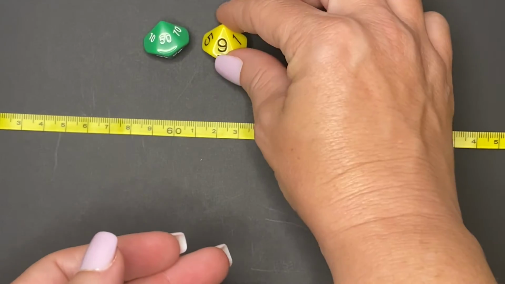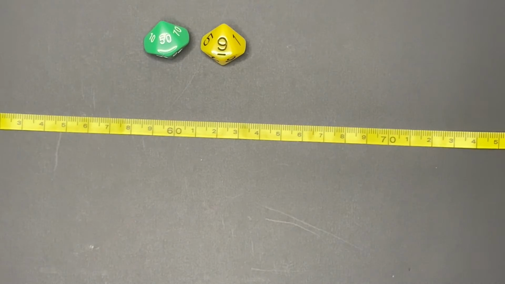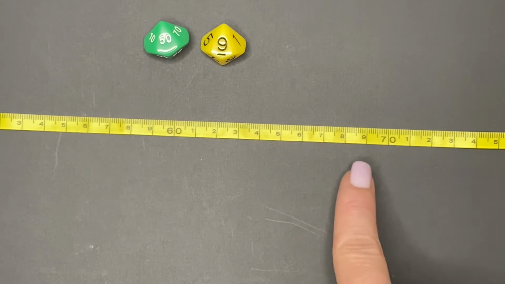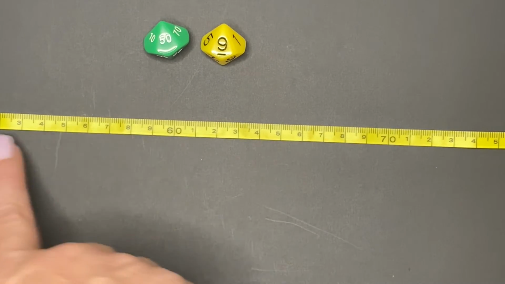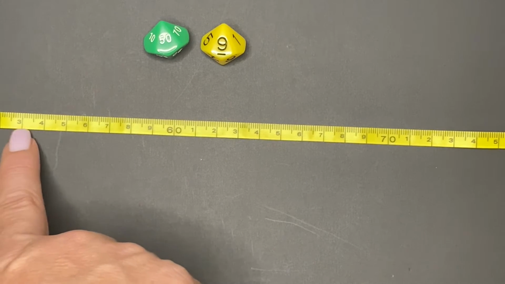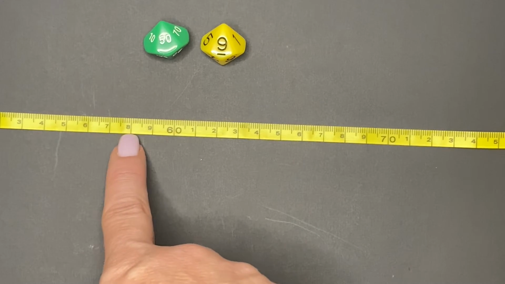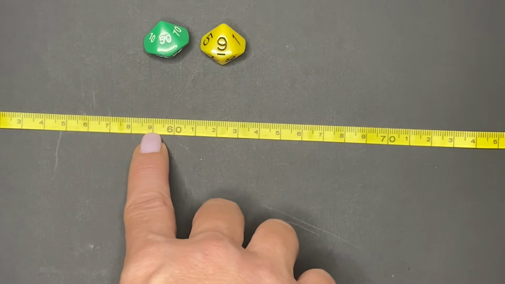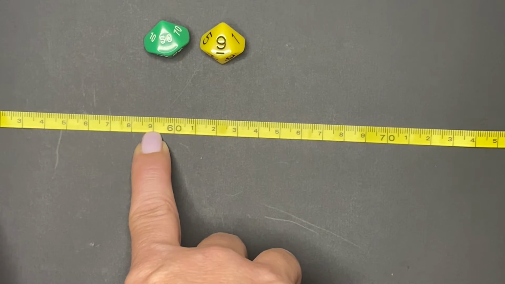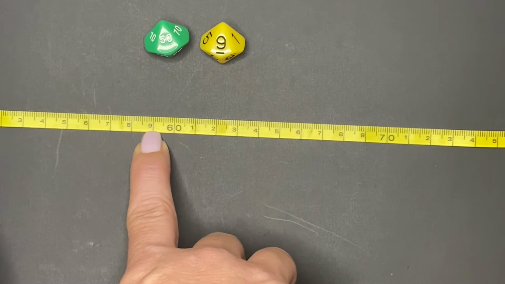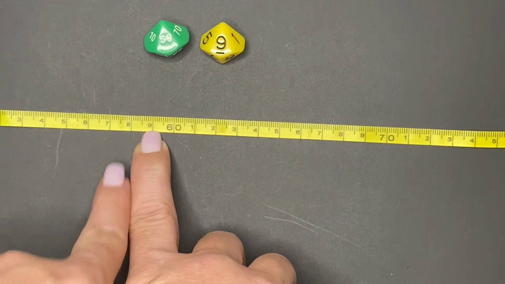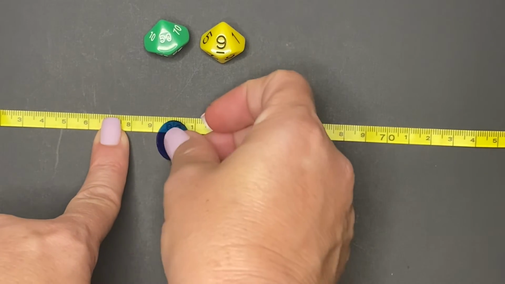Let's pretend that I rolled 59. Let's say I'm the blue counter. I'm going to place a blue counter. I'm going to find 59. So 50, 51, 52, 53, 54, 55, 56, 57, 58, 59. And I'm going to round now. Look, I'm really far away from the 50, but I'm really, really close to the 60. So I get to round to the 60.